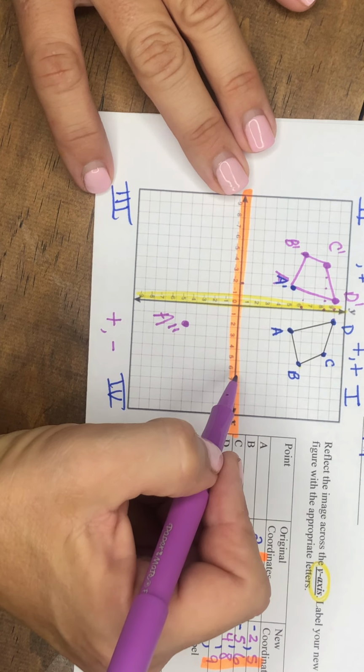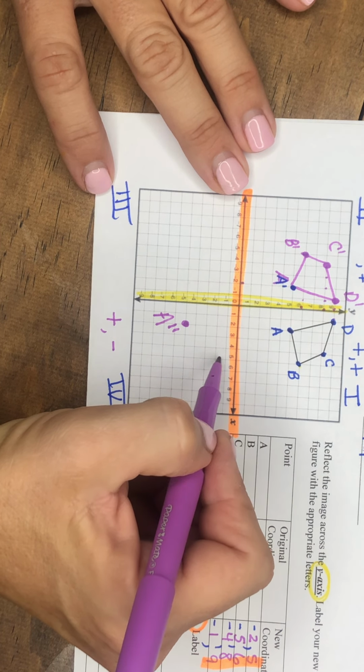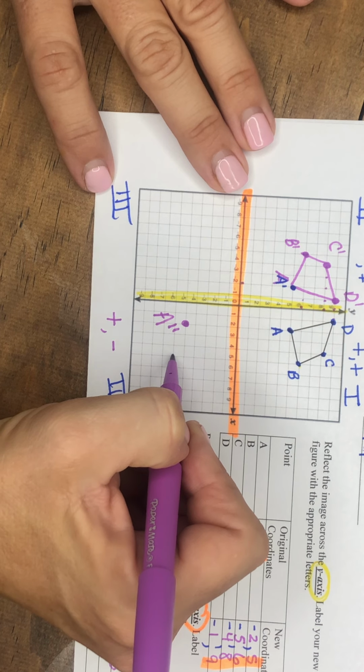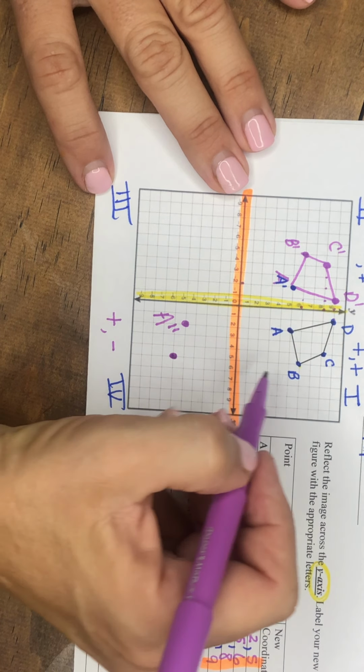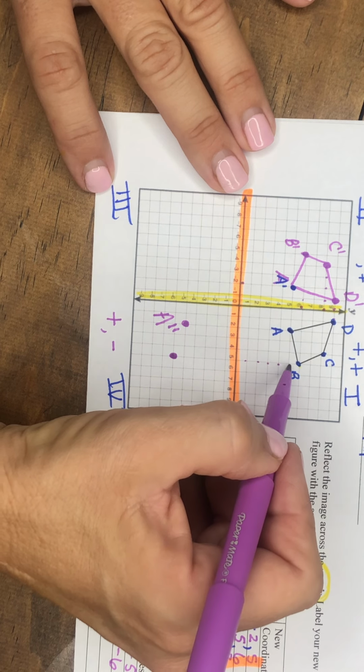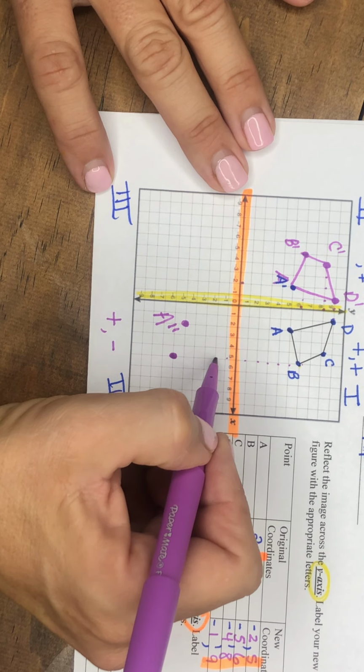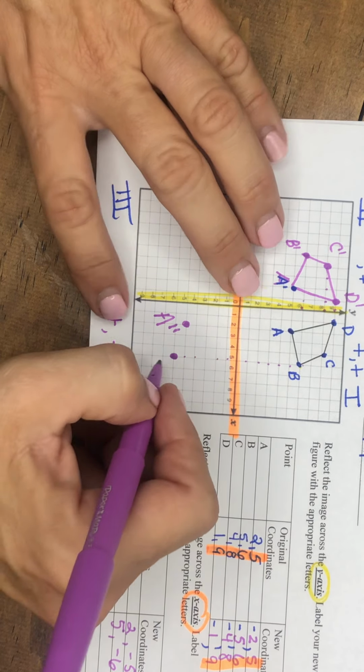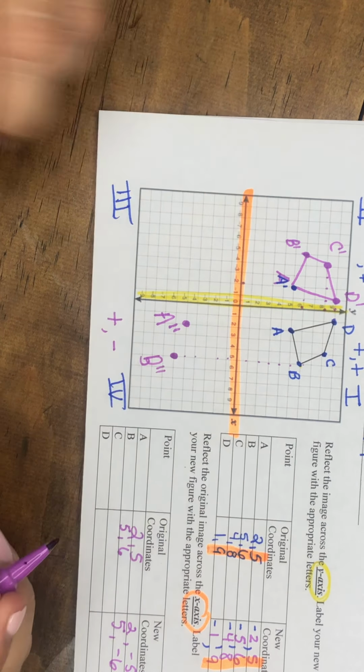Let's check it and see. If I go 5 and then -6, is that right for B? 1, 2, 3, 4, 5, 6. So that's B double prime.